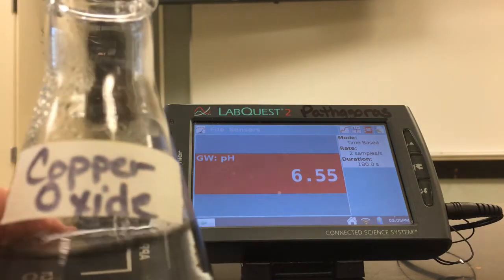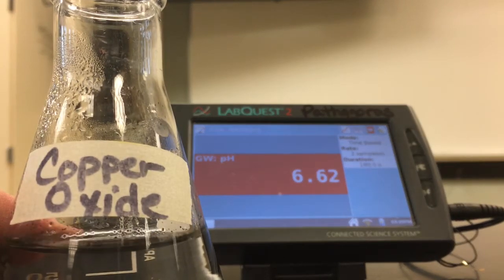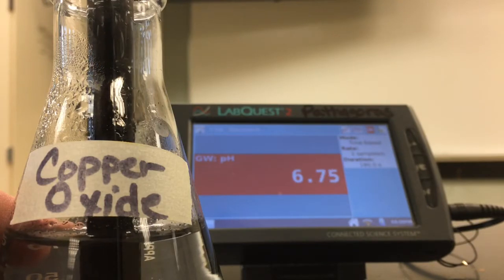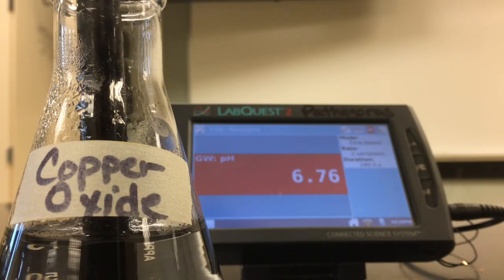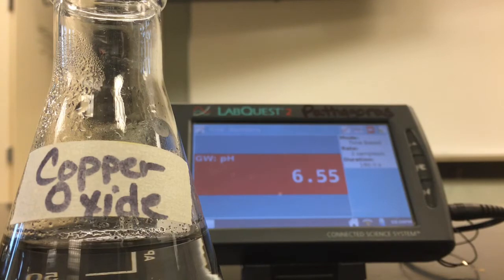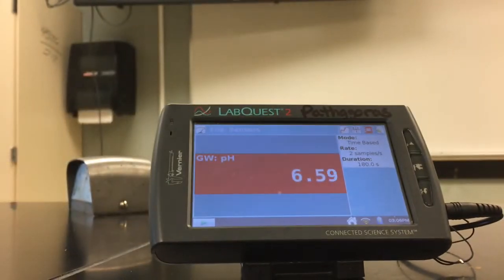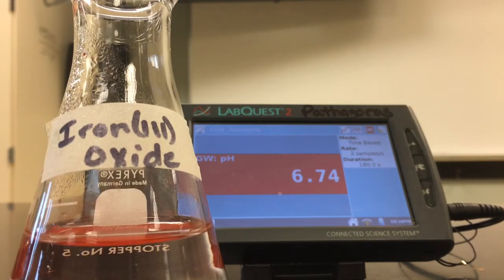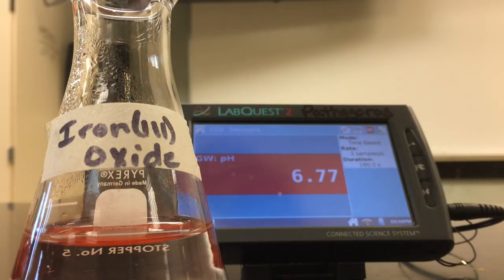Here's our copper oxide. Here's our iron.